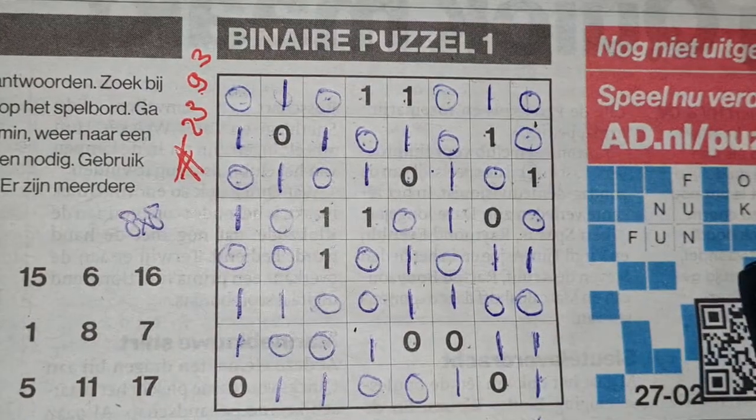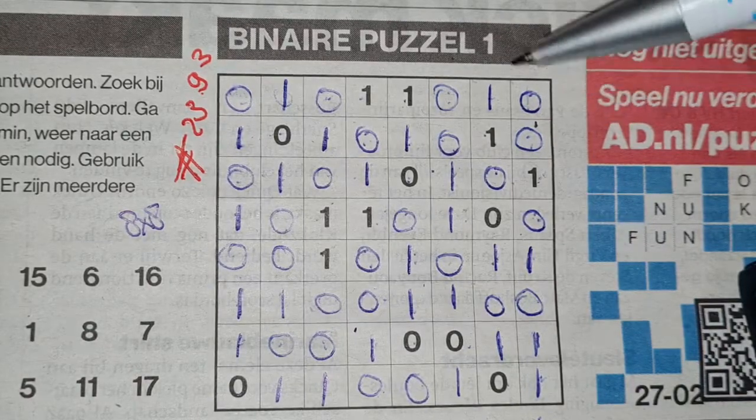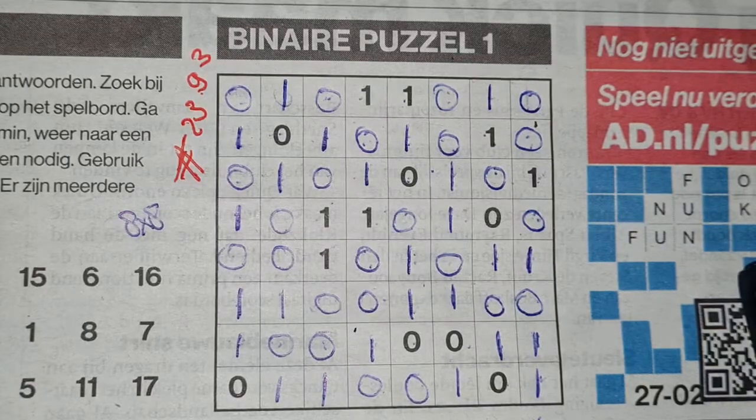Great. Binary, I like this one without any comparing with rows or columns. I like this one. Do you think so?